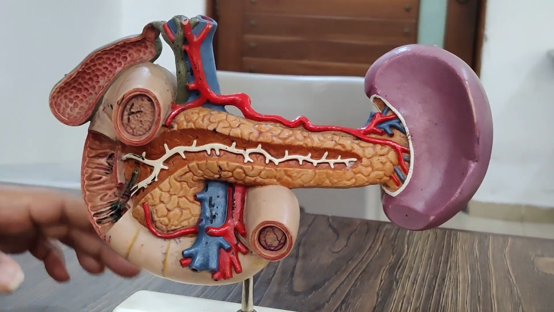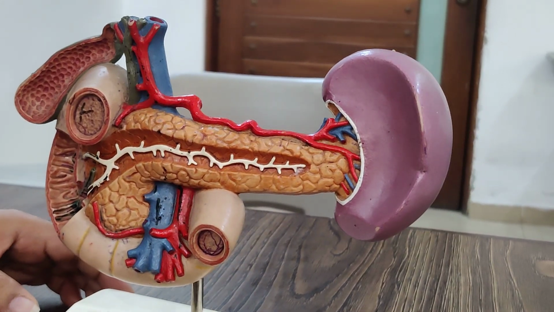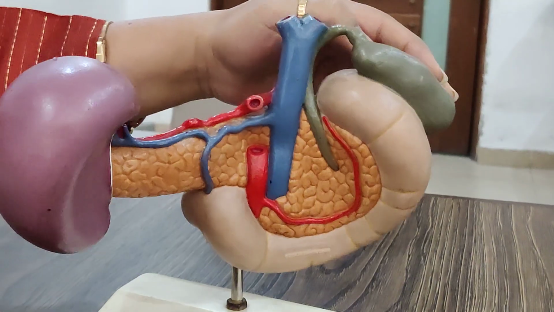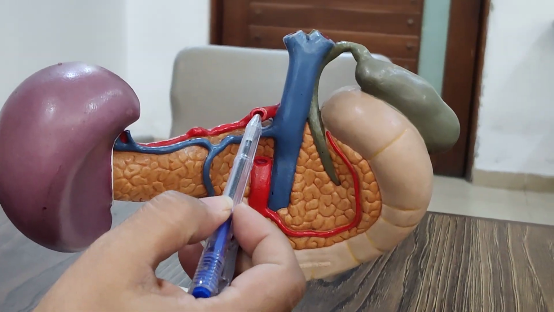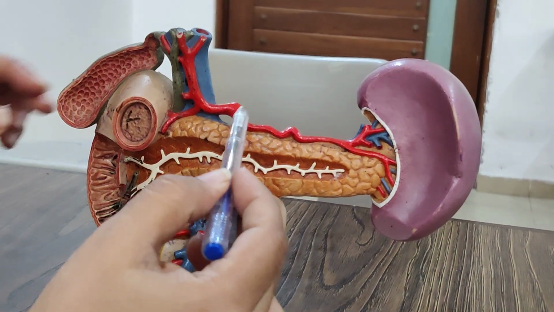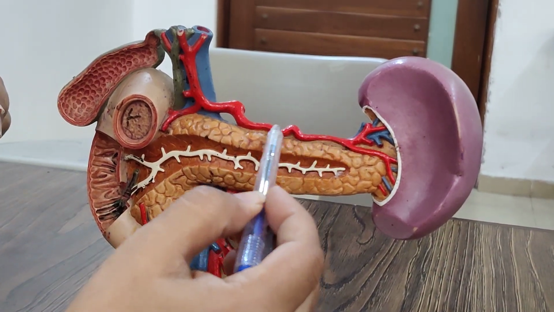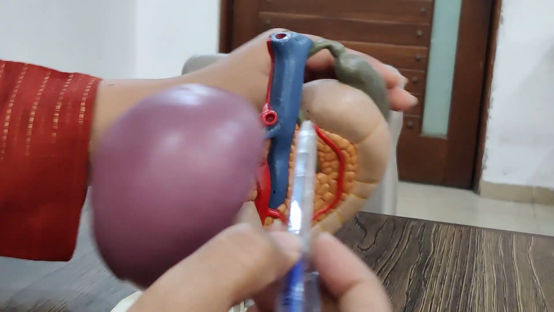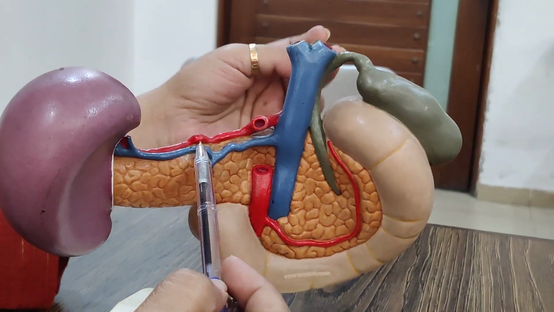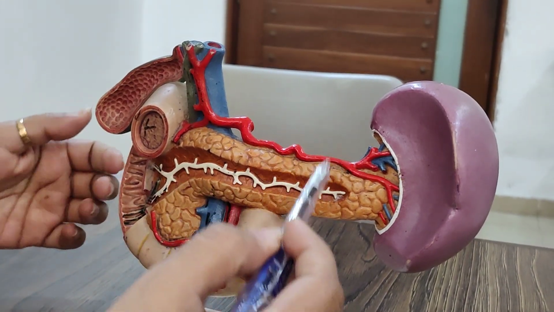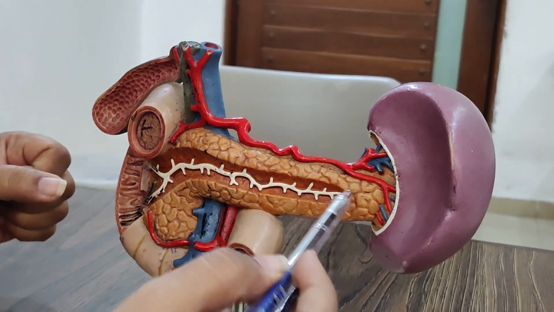Right. Now let's talk about the major vessels that we see here. So this here is, I'm going to turn it around. This is the celiac trunk. Alright. So the celiac trunk gives off an artery which is the splenic artery. Right. So here you have the splenic artery, and with that the accompanying splenic vein. Alright. So the splenic artery supplies the pancreas and then goes towards the spleen.